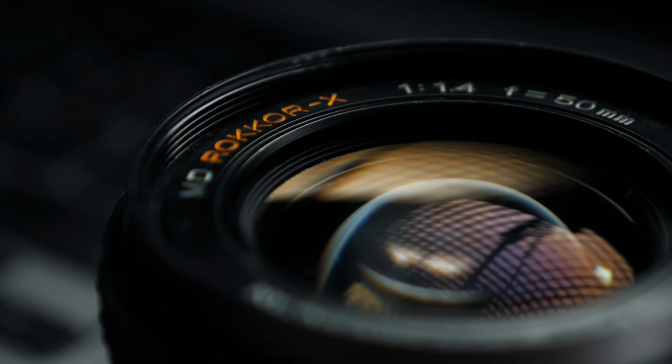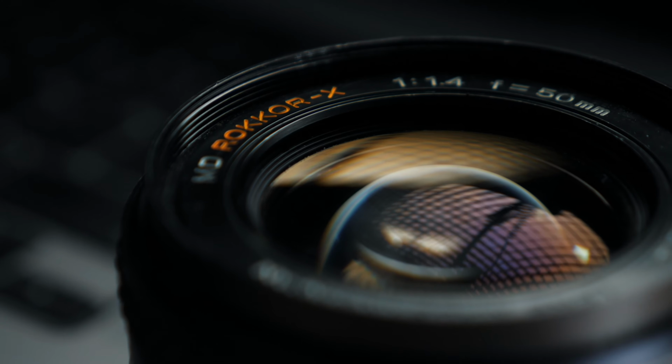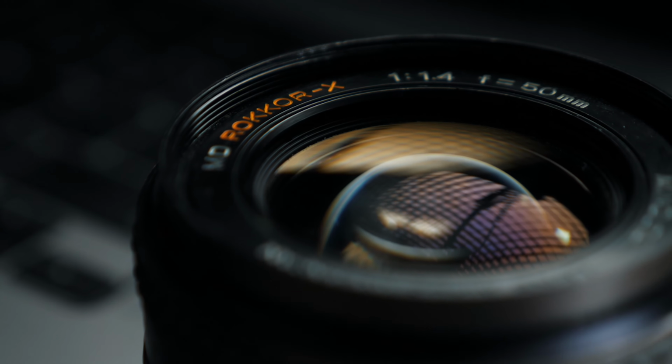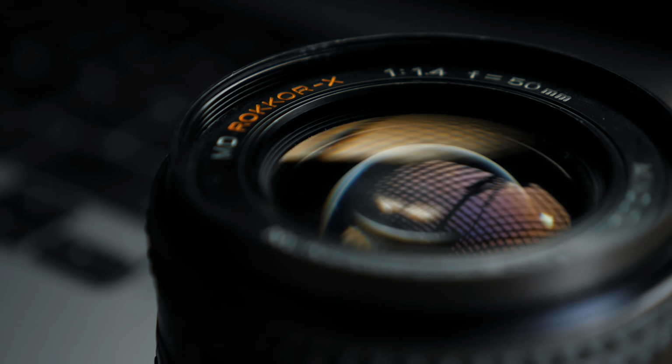It allows you to set 2 points on your frame and it will crop in and transition from one point to the other, all in camera, and all you have to do is hit record.